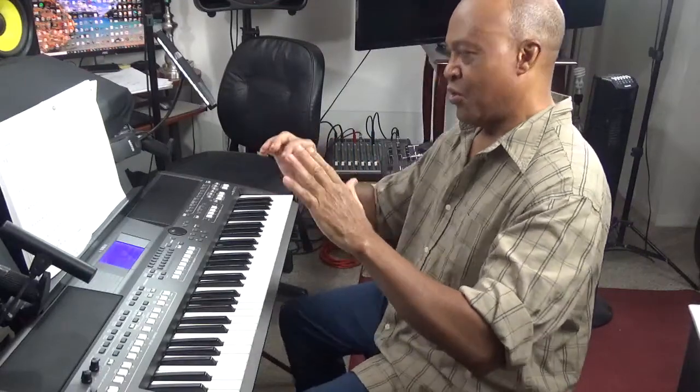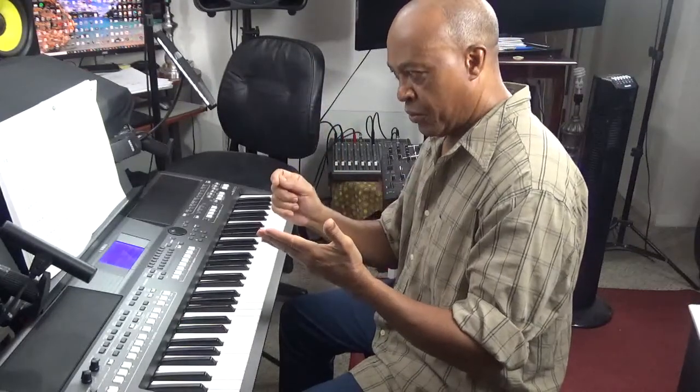Now, all you need to do now, on the lead sheet in which the melody is written in C major, note by note, you write the number.